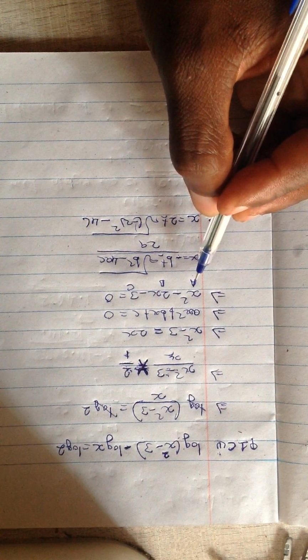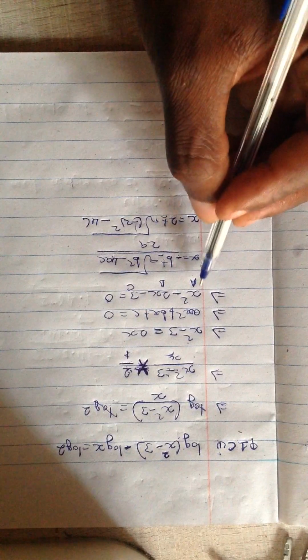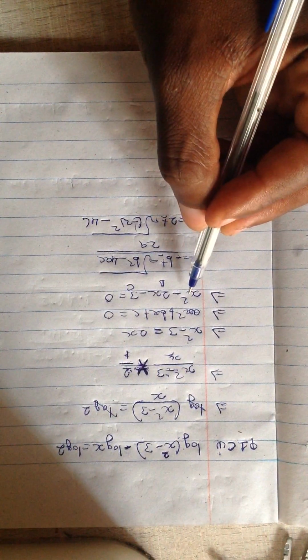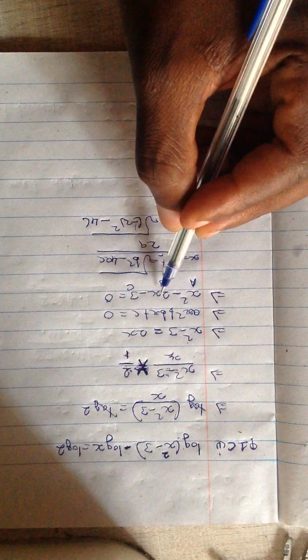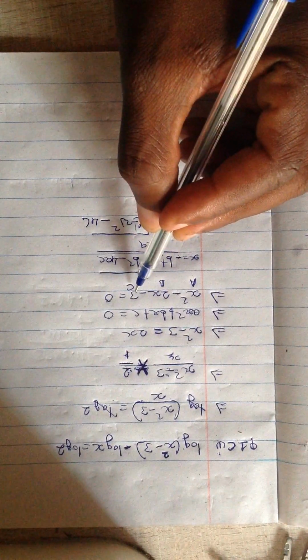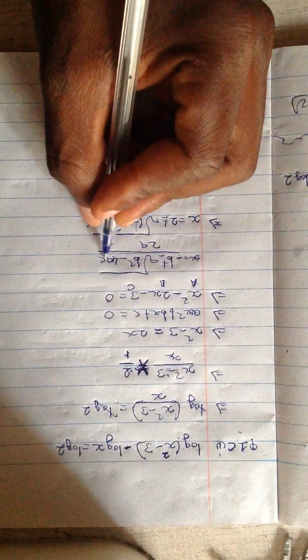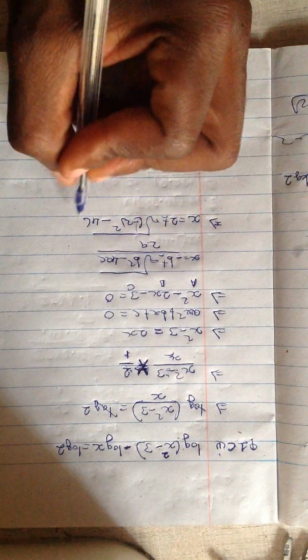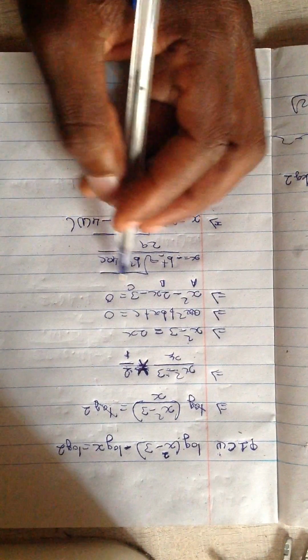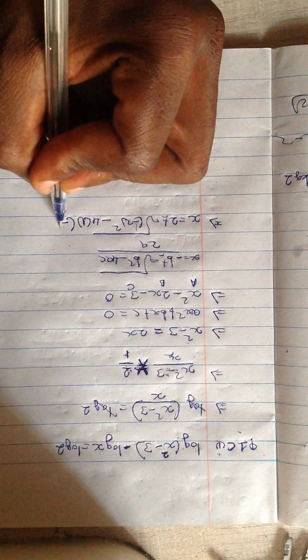The coefficient of x squared here is 1. The coefficient of x here is negative 2. And the constant is negative 3. What is the coefficient of x squared here? It is 1.